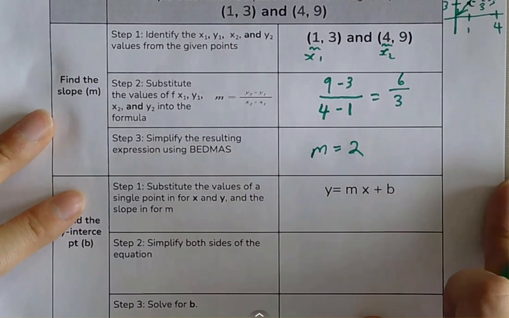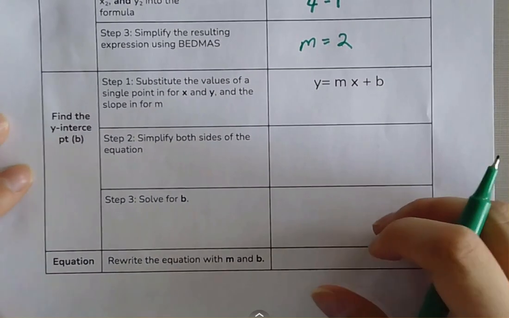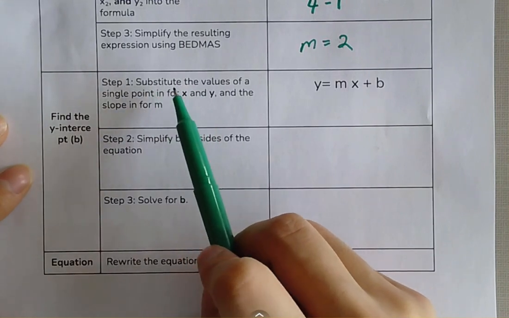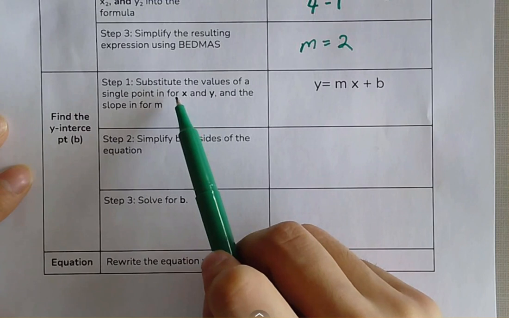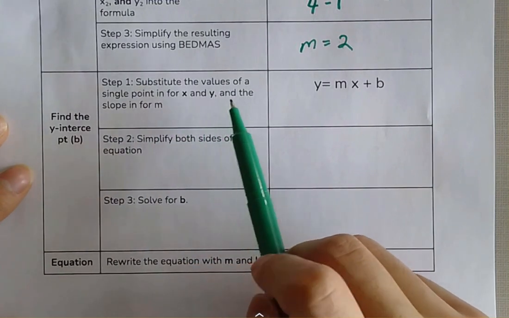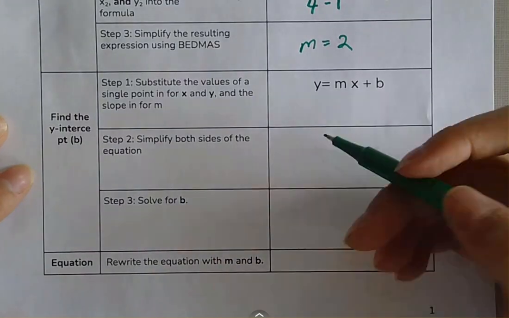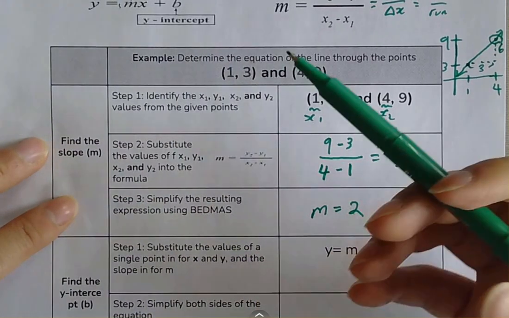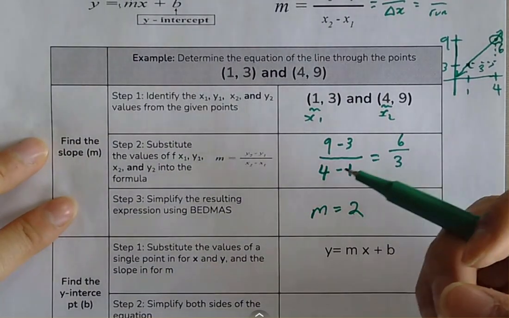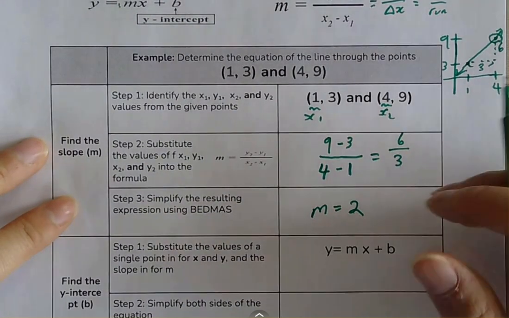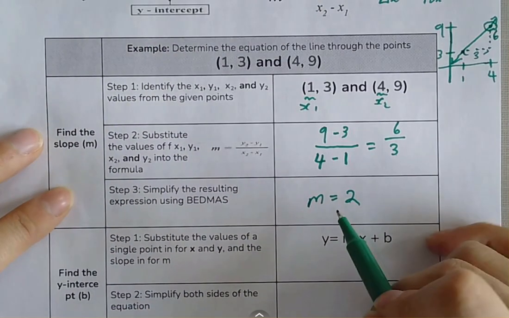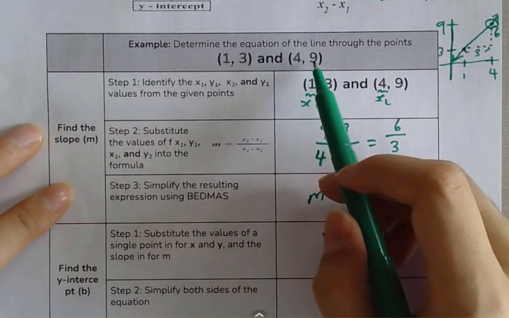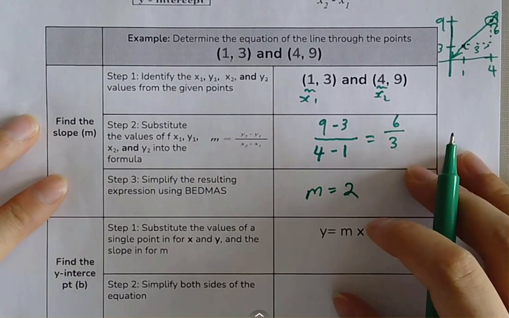So now we're done with finding the slope. Okay, now we have to find the y-intercept. Step 1 to finding the y-intercept is substituting the values of a single point in for x and y, and the slope for m. What that means is we are already given these 2 points, (1, 3) and (4, 9), and we can use any one of them as x and y. And then we just found that m is equal to 2. So what we're going to do is substitute these values into this equation. So what am I going to do?